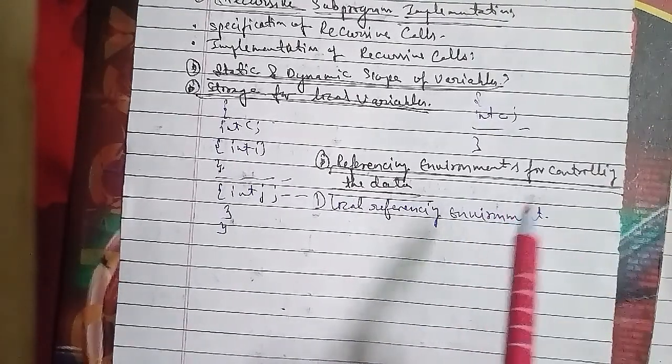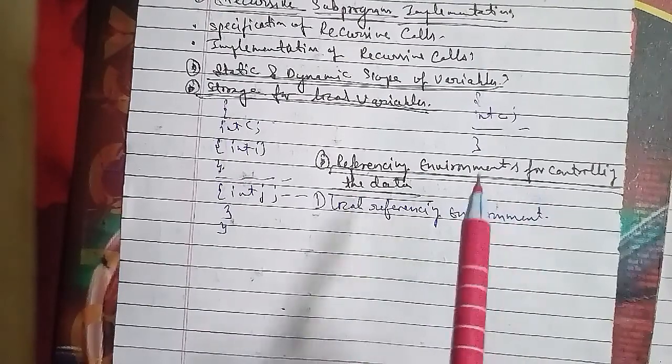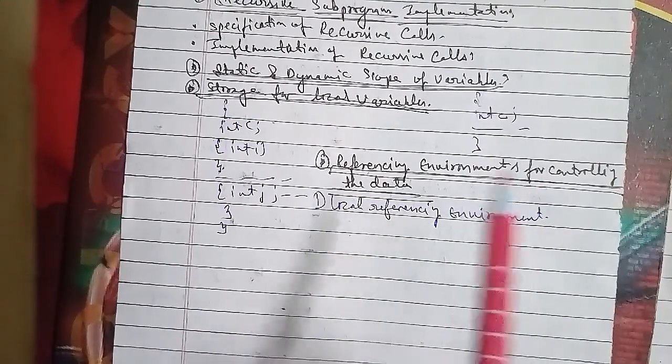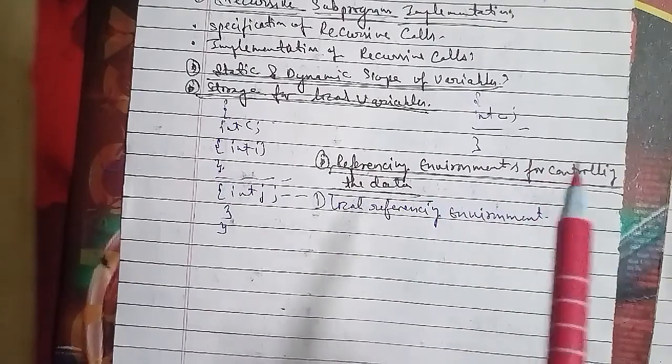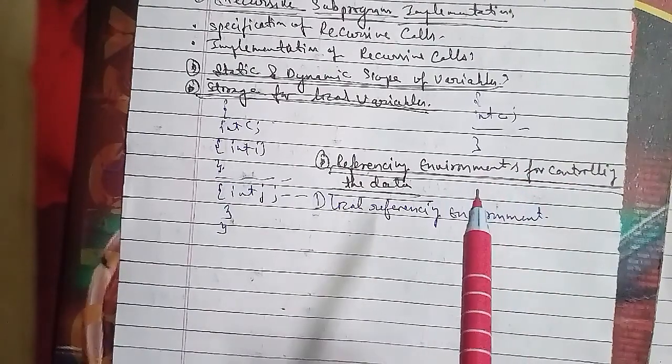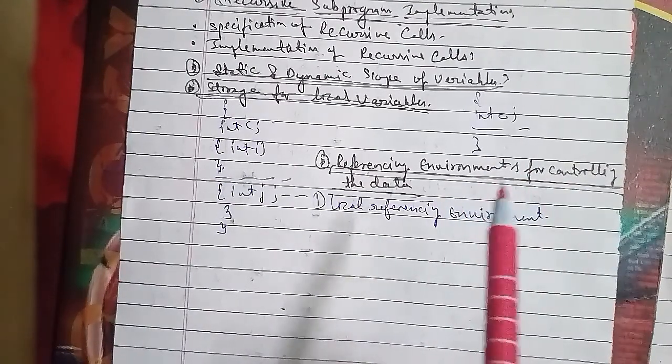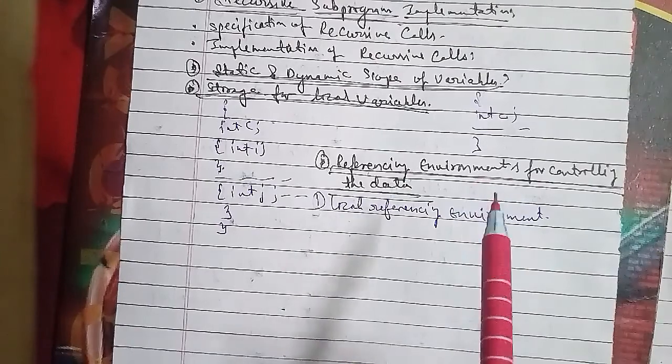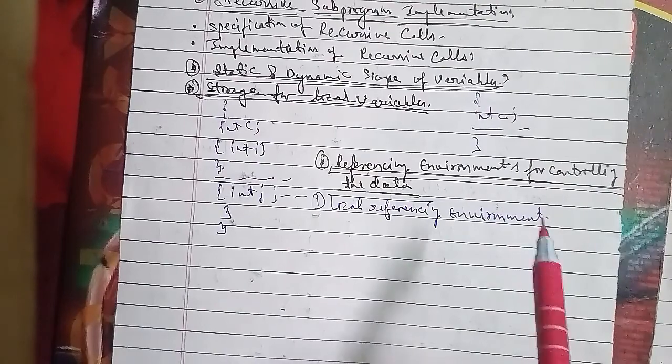So in this predefined referencing environment, some identifiers have a predefined association that is defined directly in the language definition, and any program or subprogram may use these associations without explicitly creating them as well. Let's go ahead with another one, that is, what you mean by parameter transmission and an actual and a formal parameter. So let's go ahead and discuss it.